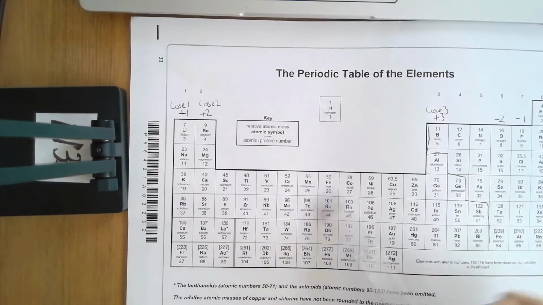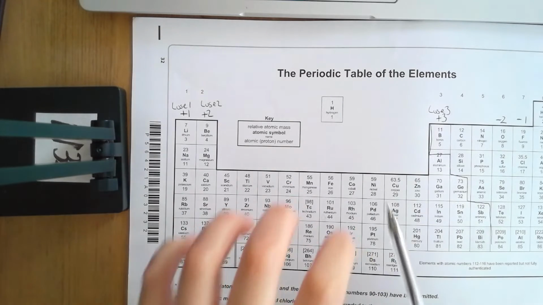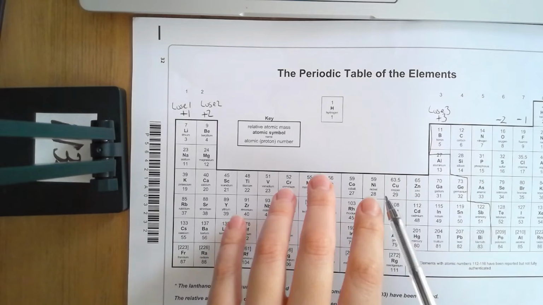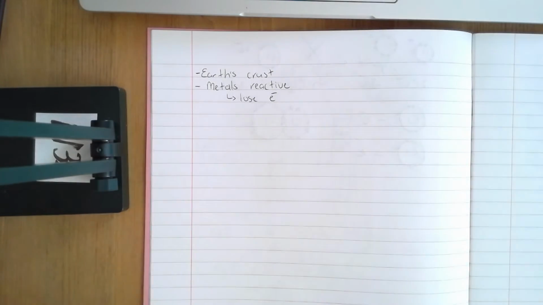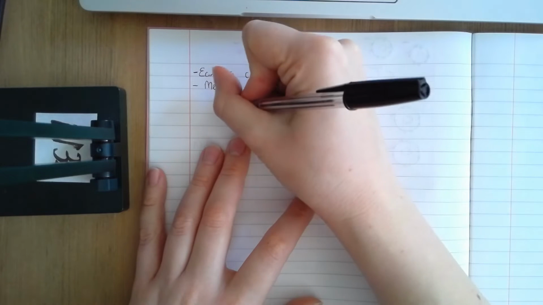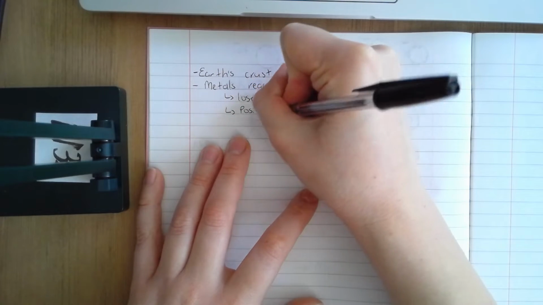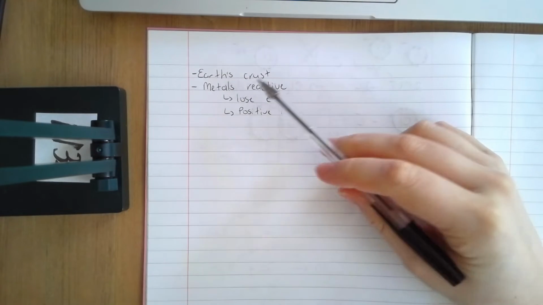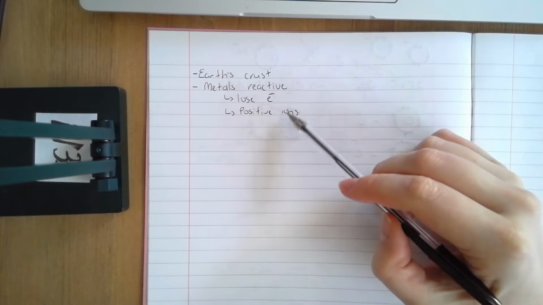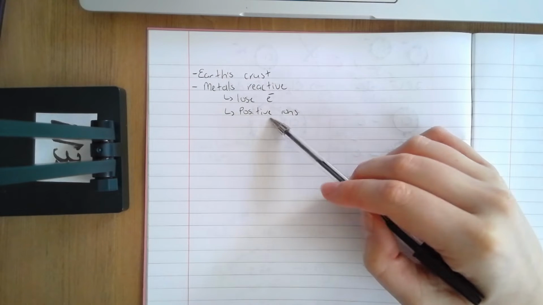In terms of all these metals in here, it gets a little bit more complicated because the number of electrons they lose changes. But you don't need to know how many electrons they're going to lose unless they're in group 1, 2, or 3. Because they're all losing electrons, they all form positive ions. Remember, an ion is an atom that has lost or gained an electron. In this case, metals are losing electrons, so they are forming ions. And because they're losing electrons, they're going to form positive ions.